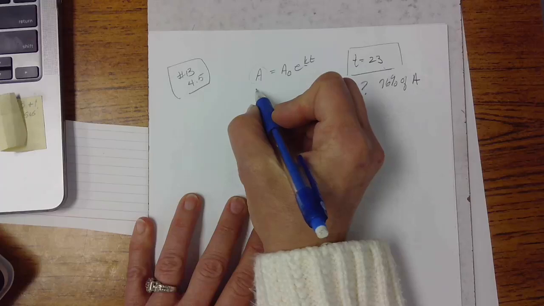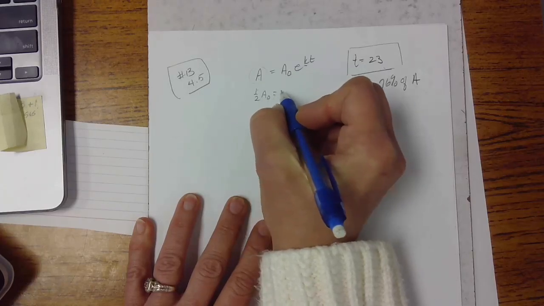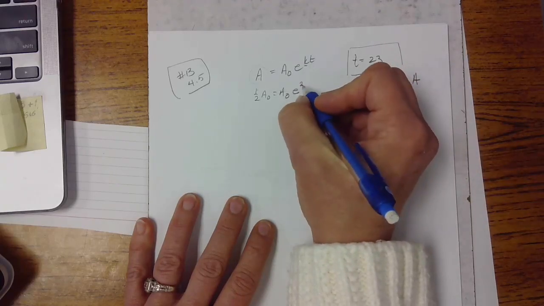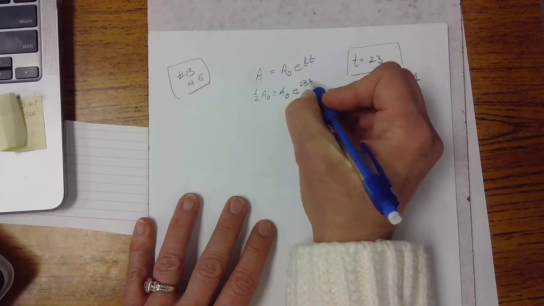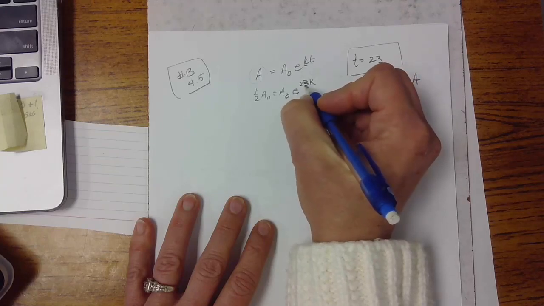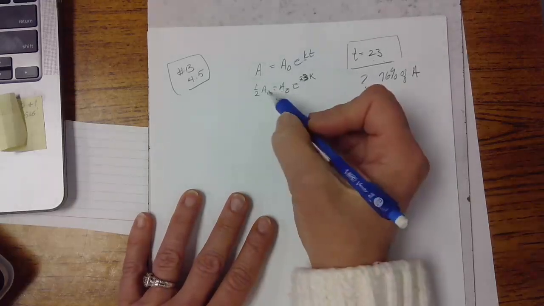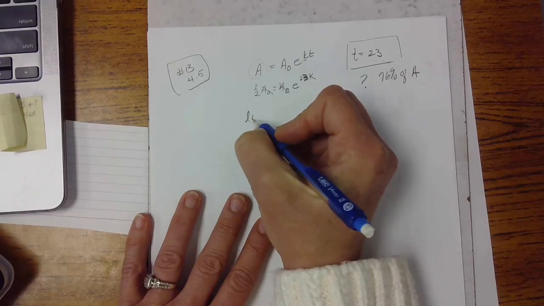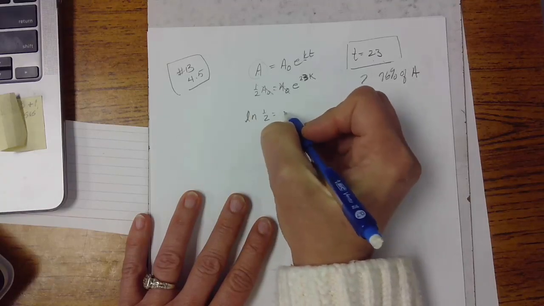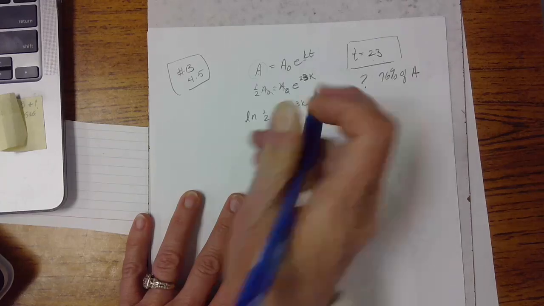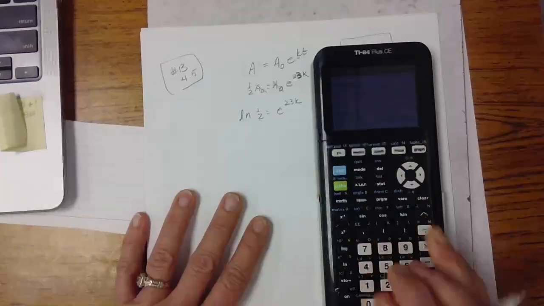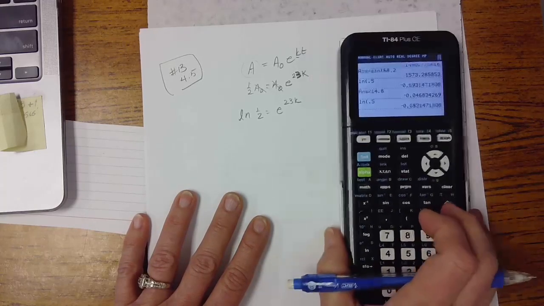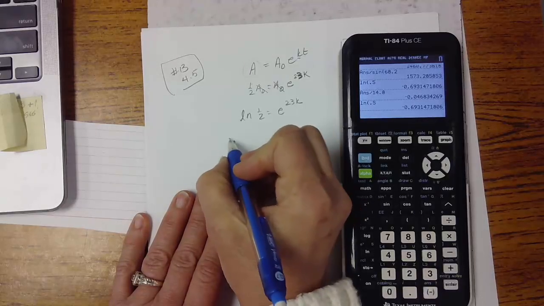It's going to change to 1/2 of A sub naught is equal to A sub naught e to the kt, and T is going to be replaced with my time, so it's 23 k. And just like we did before, A sub naught cancels out, so we don't have to worry about that. And then we are going to take the ln of both sides. So I have the ln of 1/2 is equal to e to the 23k. So grabbing my calculator, I'm going to use the ln of half again. So the ln of 0.5 is the same. So I'm going to just write a few things down so I know I can find it.